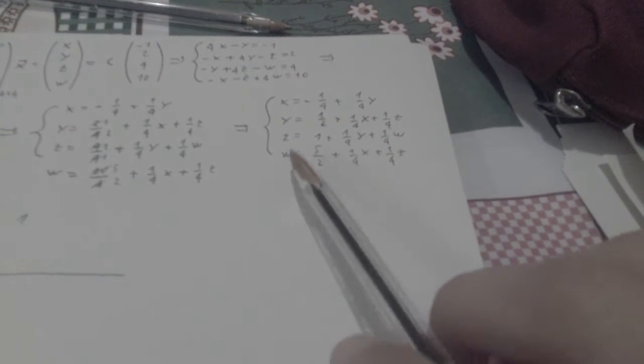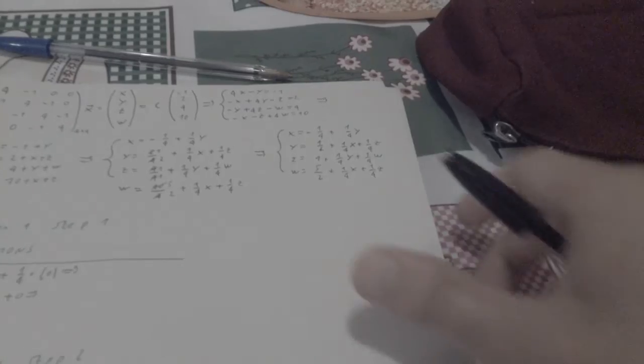So w is equal to, well, let's just see the equation. The equation for w is 5 over 2, which is a scalar, it's not dependent on anything, plus 1 over 4x, so it's dependent on x, plus 1 over 4z, so it's dependent on z. We can use the values that we have just found for x and z in order to get our estimation for w.